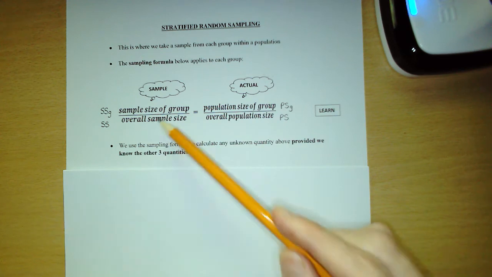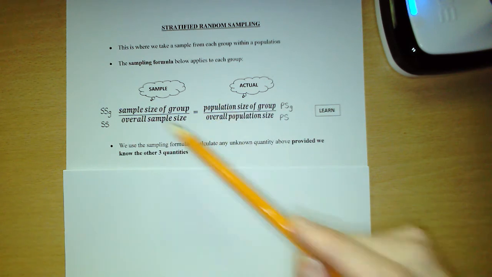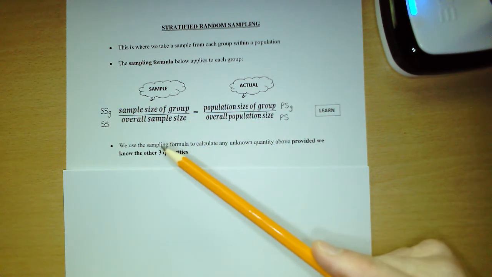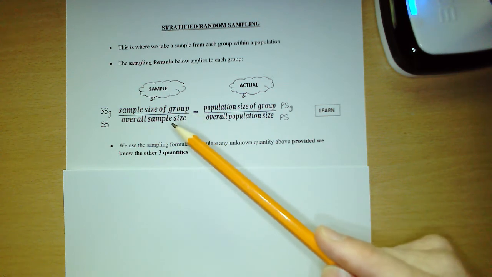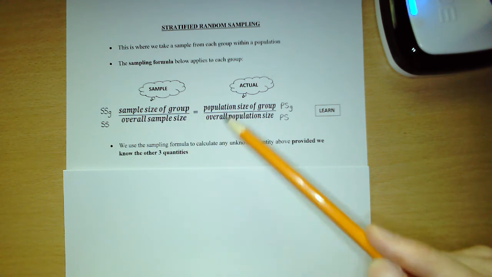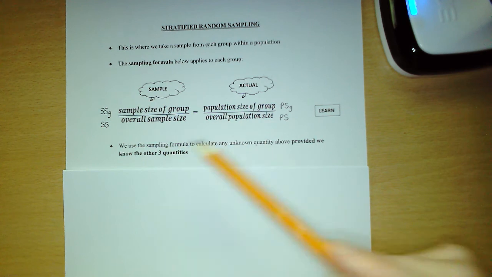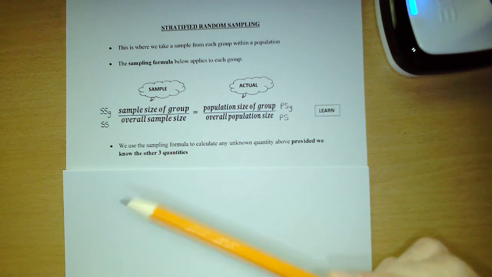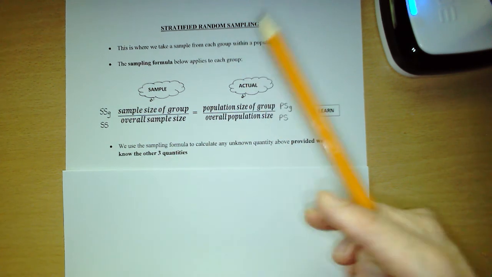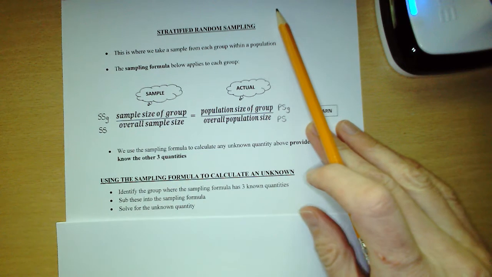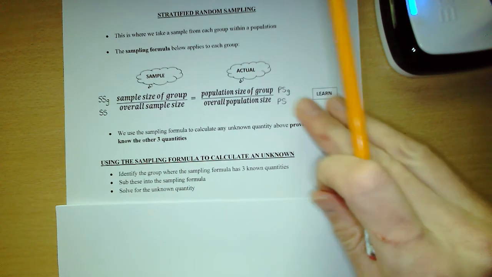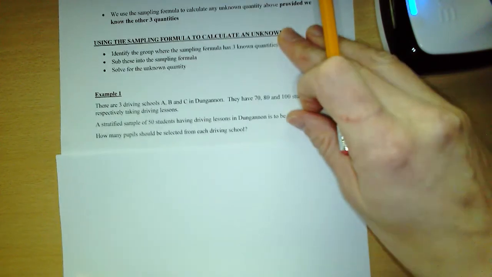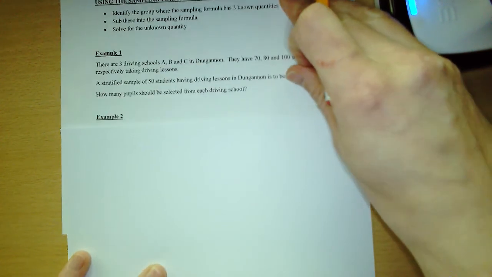So you can see here in this formula there are four quantities. Our job will always be to work out one of those four quantities. Now, in order to do that, you need to know at least the other three. You need to know 3 out of the 4 quantities here in order to find the other unknown. So, that's exactly what we're now going to do. We're now going to start applying this sampling formula. So let's look at example number 1.